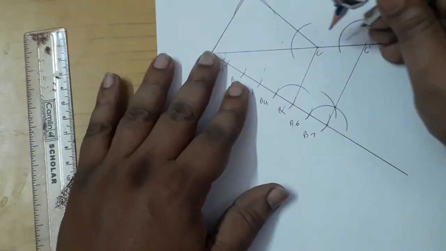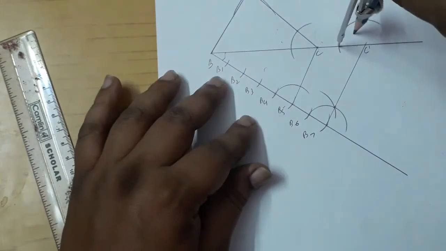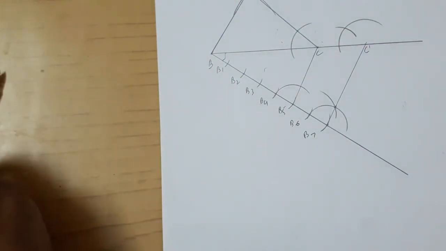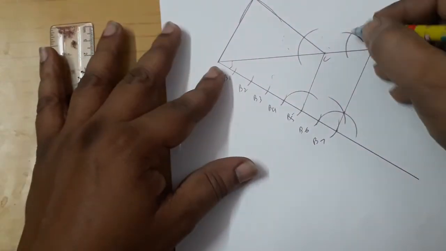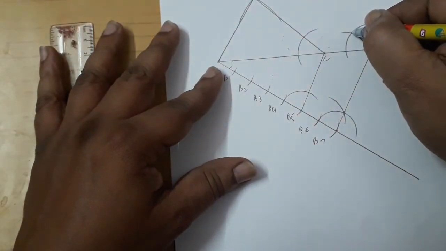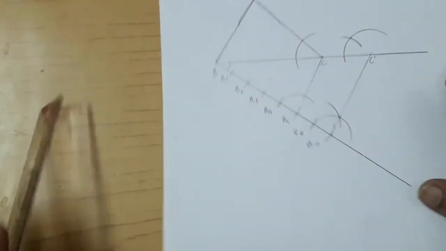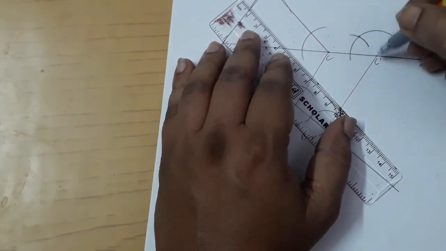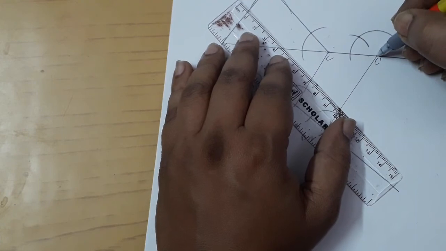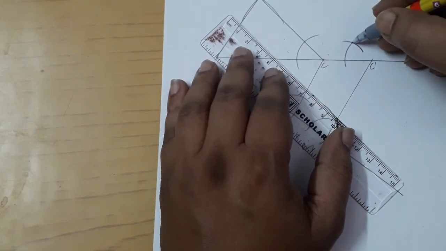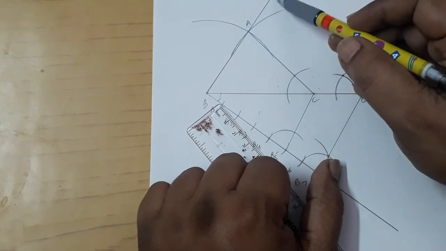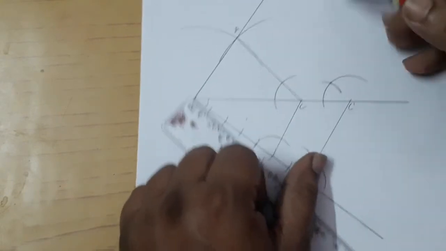And I'll keep this pointer over here and I'll cut this arc this way. Now mark the point where the two arcs intersect, and I'll draw a line from C dash passing through this point and meeting this extension AB, so that we get A dash somewhere over here.